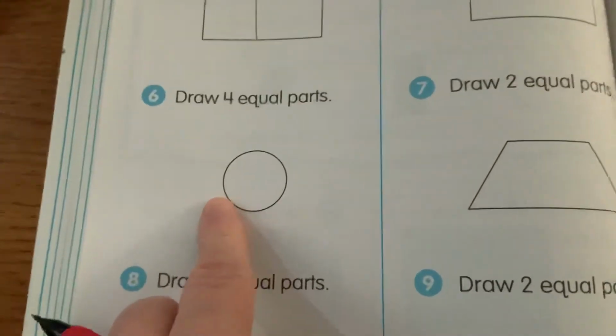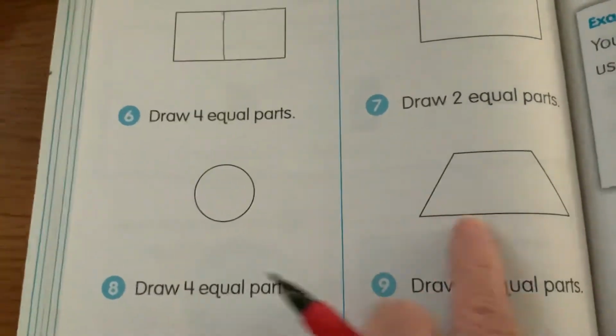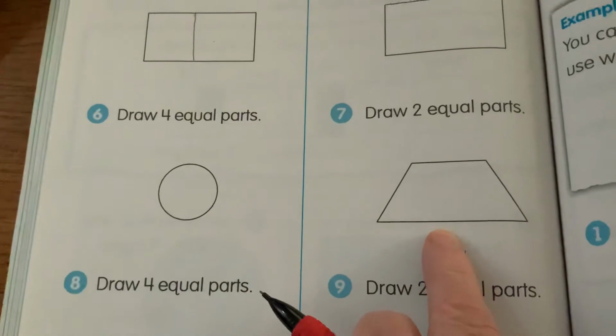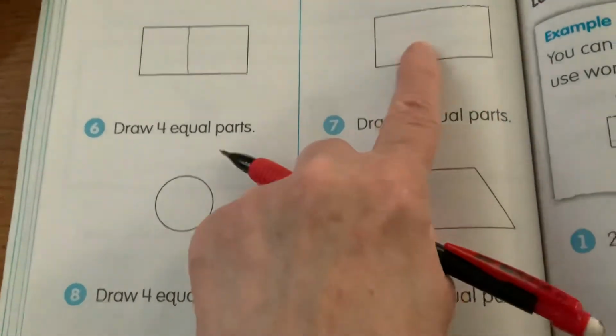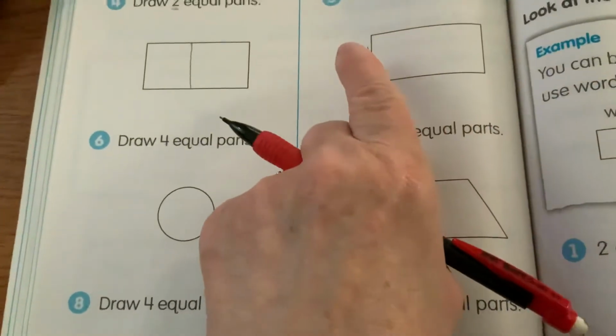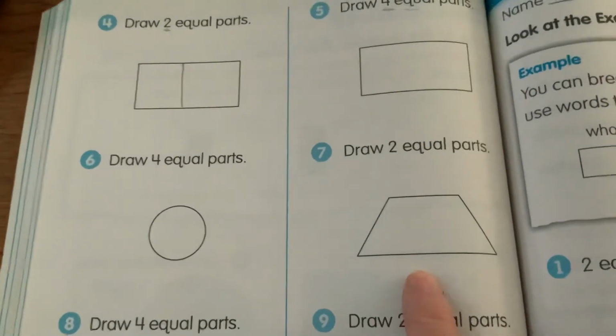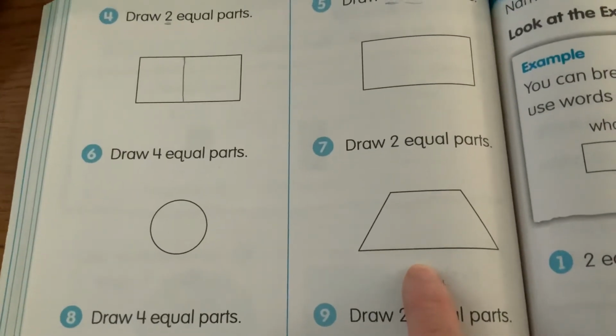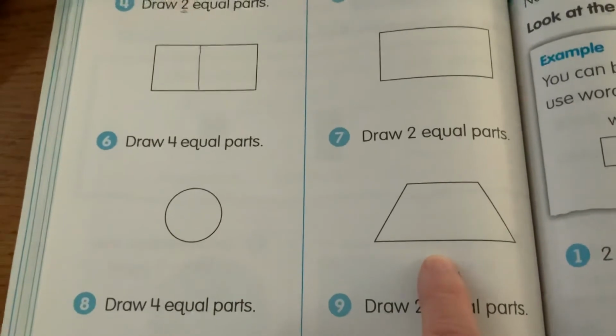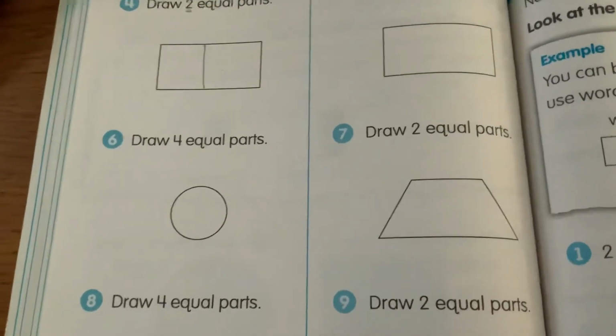Next one, draw 4 equal parts. Draw 2 equal parts. Now you're going to have to stop and think about this. Where am I going to draw my line? It's not like up here I could draw it different ways. Here there's only one way you're going to be able to draw this to get 2 equal parts. So you'll have to stop and think about it. But remember, you only need 1 line to get it.